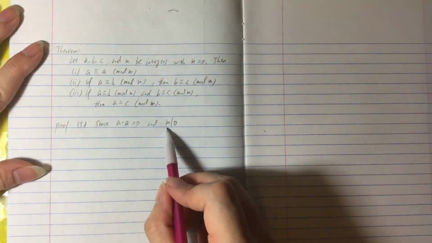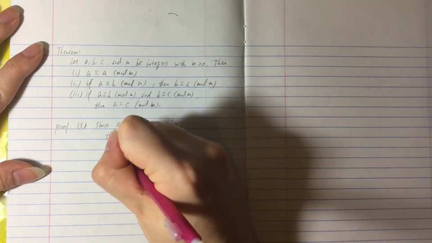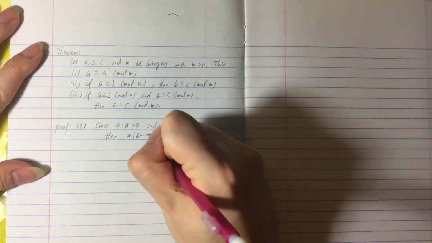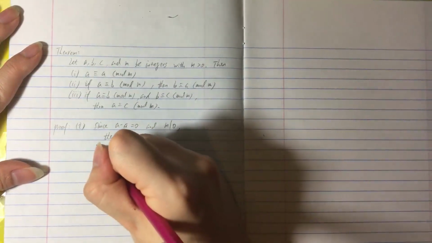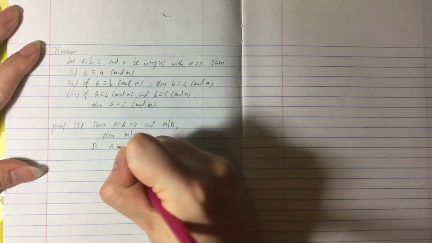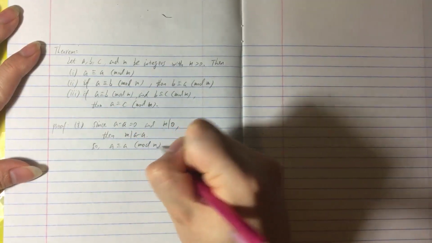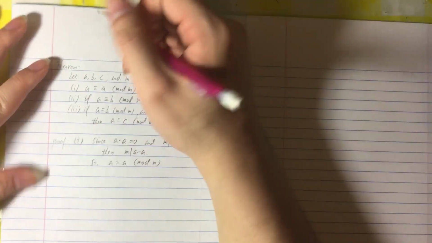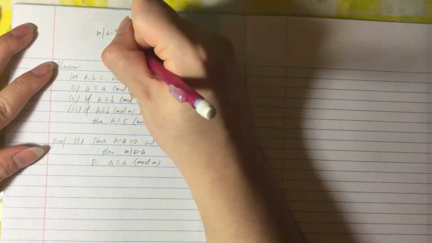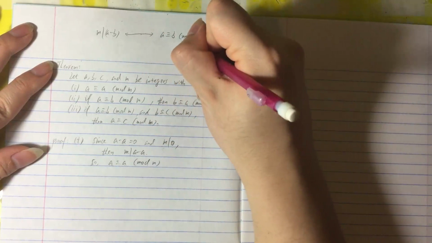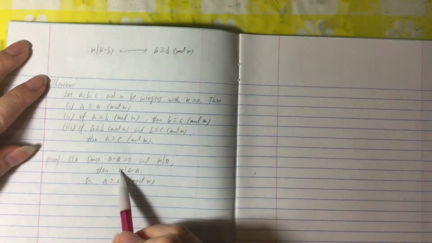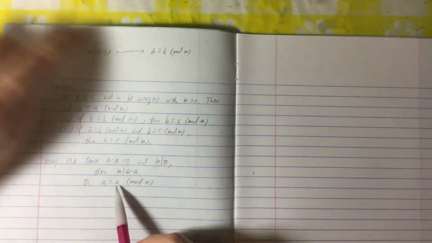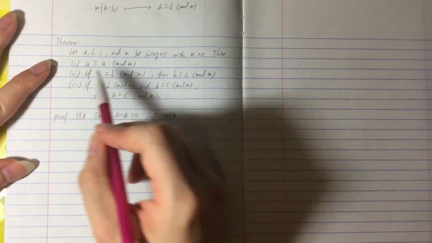Since A minus A is 0, and every number M divides 0, then we can say M divides A minus A. Hence, by definition, A is congruent to A mod M. The definition is that M divides A minus B if and only if A is congruent to B mod M. That's the proof for the first statement.